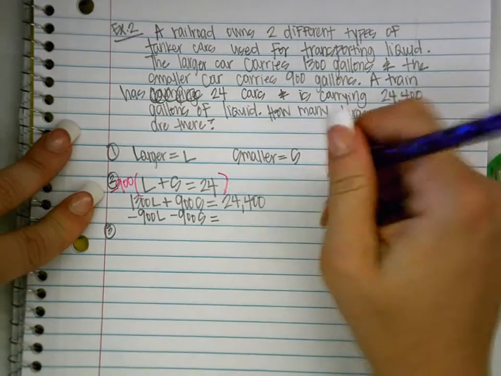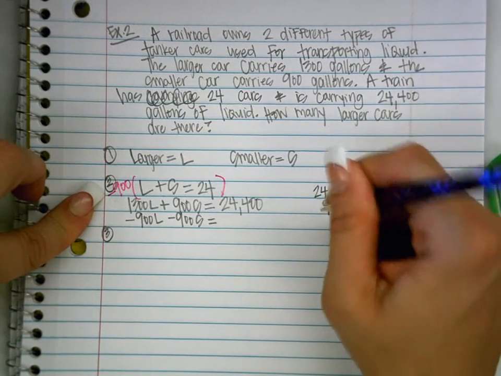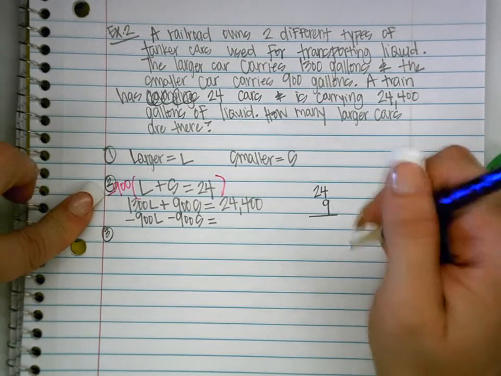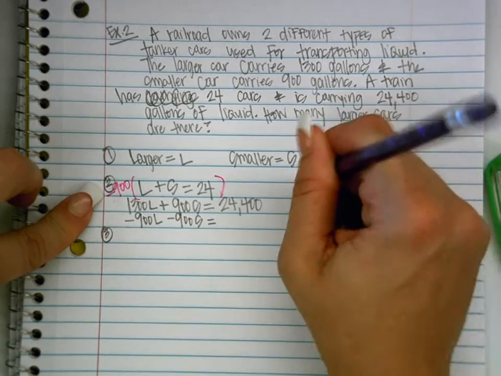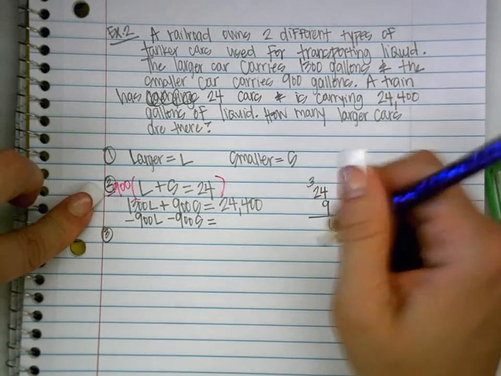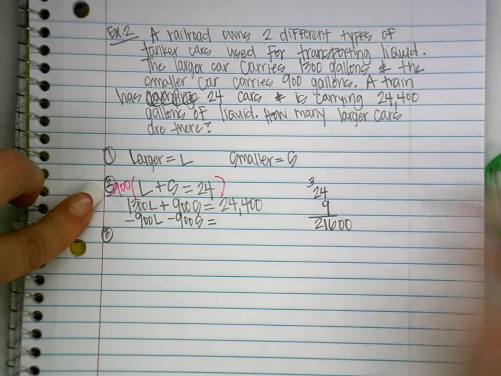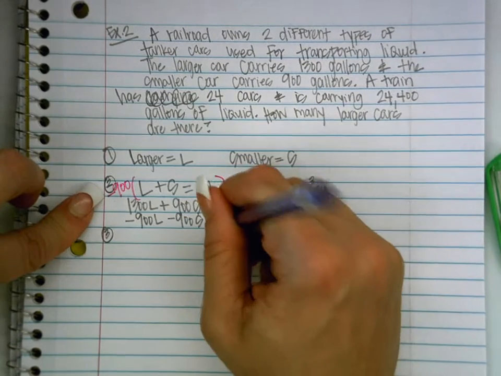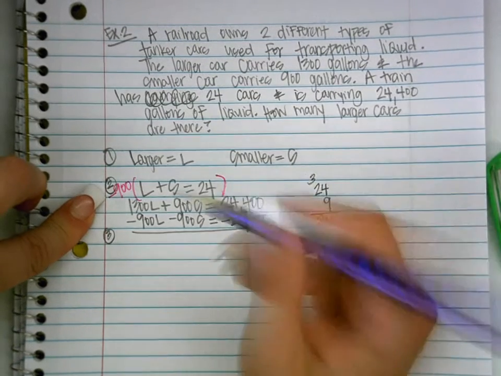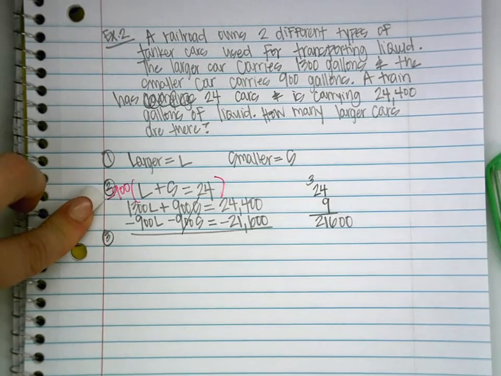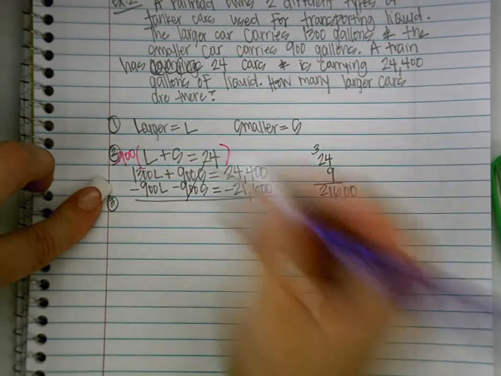You don't really have to multiply by 900. You can just multiply by 9 and then add on 2 zeros. So 9 times 4 gives you 36. 9 times 2 is 18, plus 3 is 21. So 21, add your 2 zeros, 21,600. So negative 21,600. Then combine your terms. The S's go away, which is what you want. 1300L minus 900L gives you 400L.